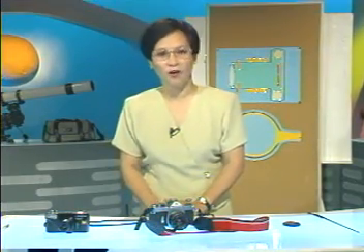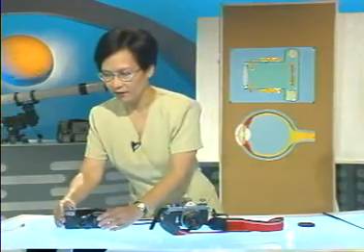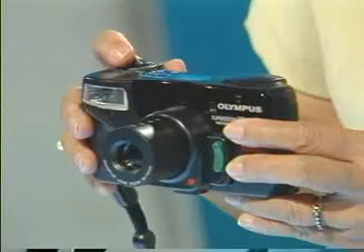Earlier you learned that for a convex lens, a distant object forms an image farther from the lens. Thus, in the camera, the lens position is adjusted depending on the position of the object. For instance here, when the object is far from the camera, then the lens is moved nearer the film.